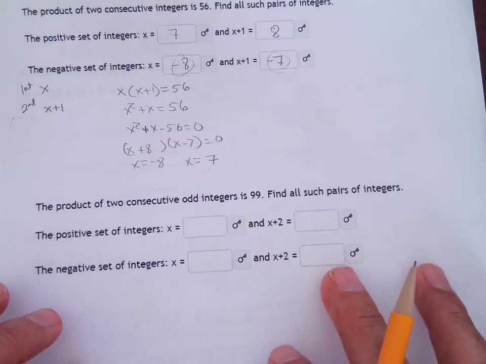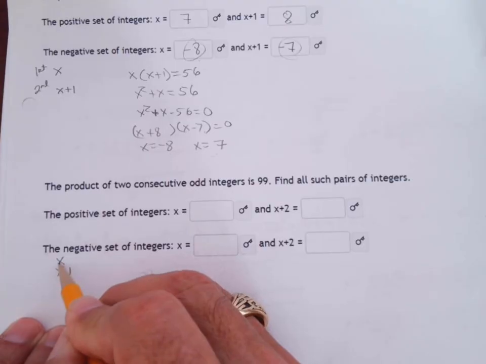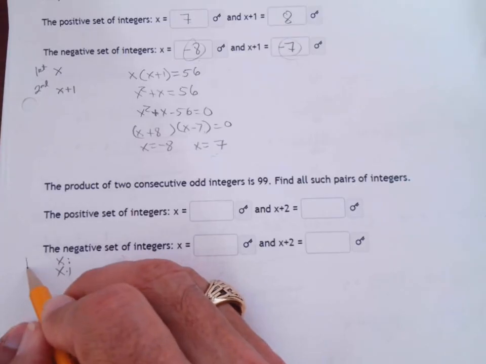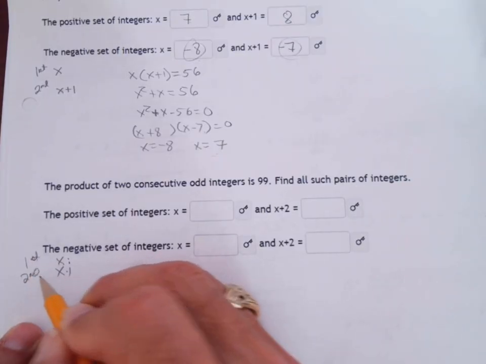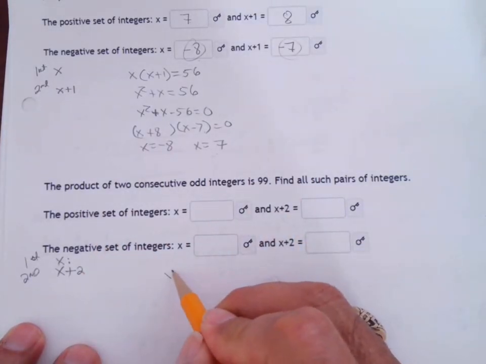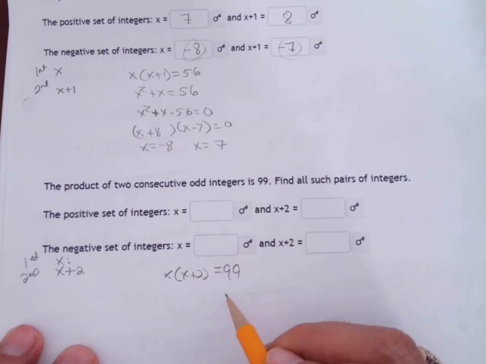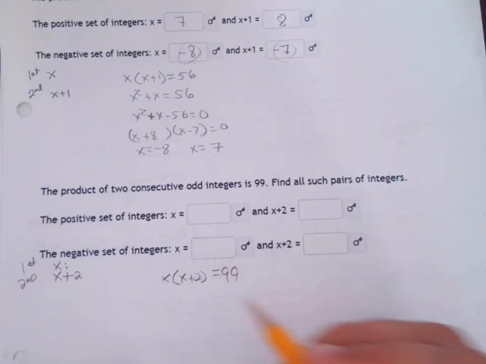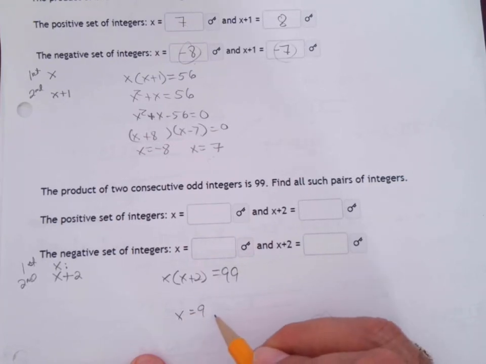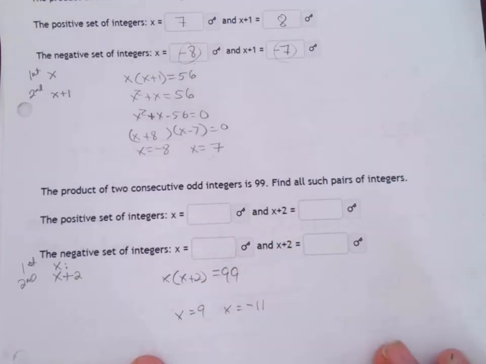Okay, so the only difference on this next problem is that when you set up your variables, your first odd integer is going to be x, your second odd integer is going to be x plus 2. So when you multiply this to be equal to 99, you'll go ahead and solve it. And again, you can distribute and factor. I'm not going to go through all that, but you're going to get two answers. You're going to get x is equal to a 9 and x is equal to a negative 11. And you'll just go ahead and do the sequence of numbers in there.